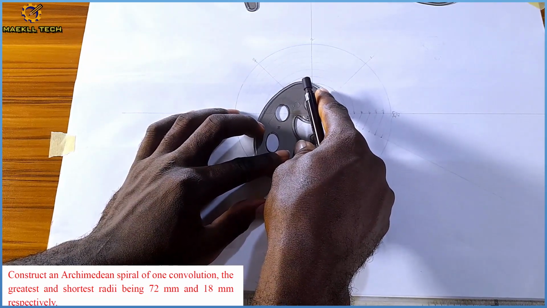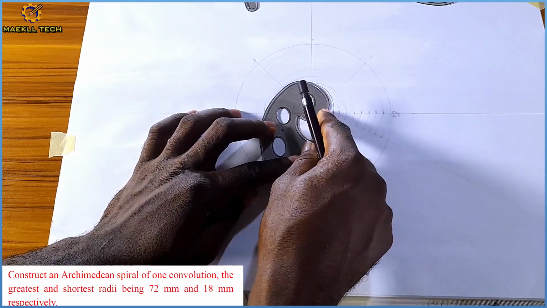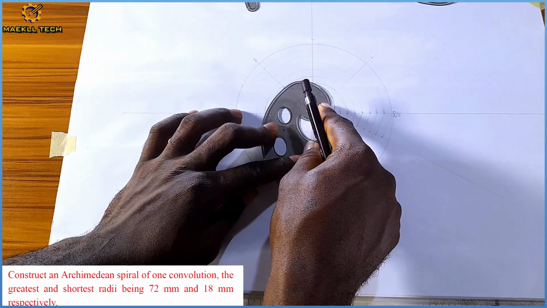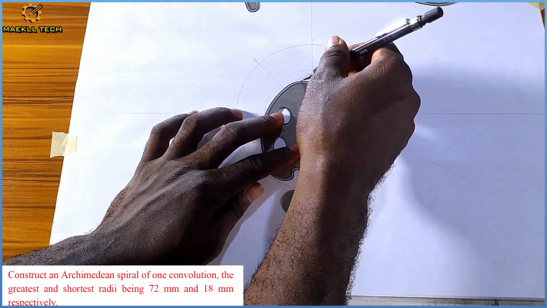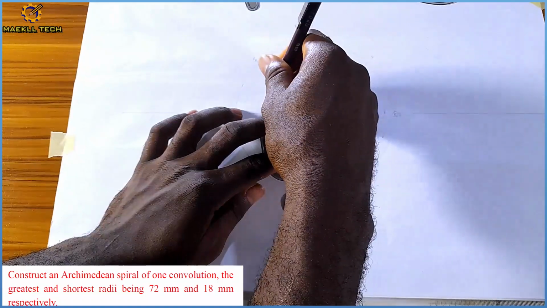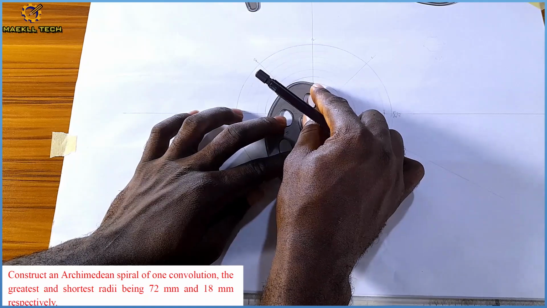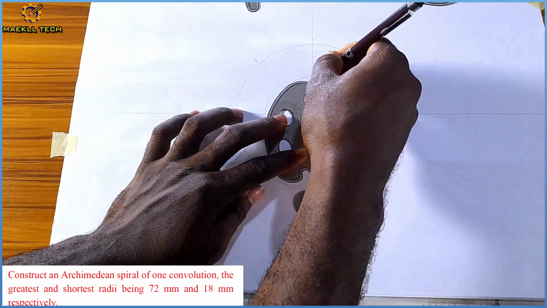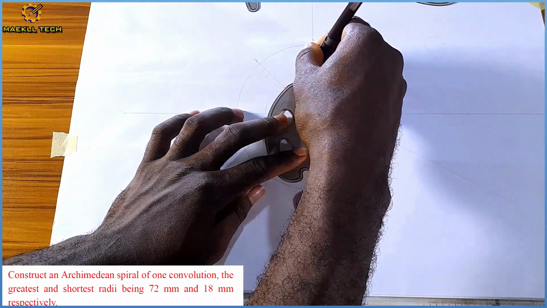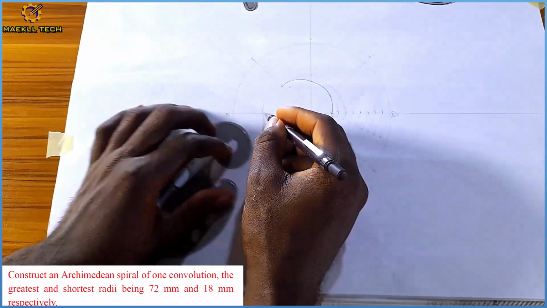So from 2 to 3 to 4. Can I achieve that? I think I can. Okay, let me do 2 to 3 first. This is 2 to 3. 3 to 4.